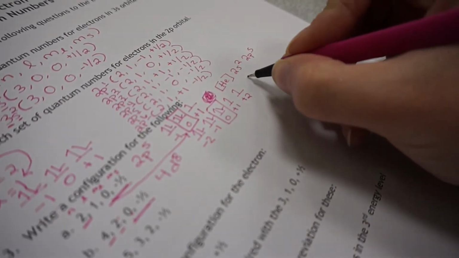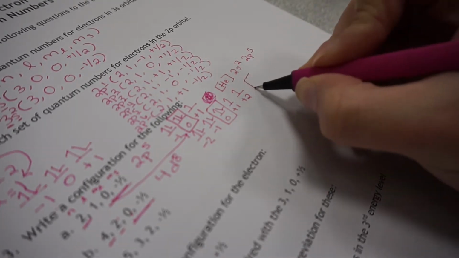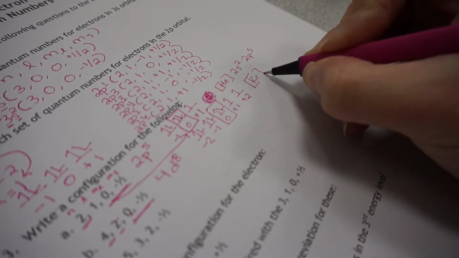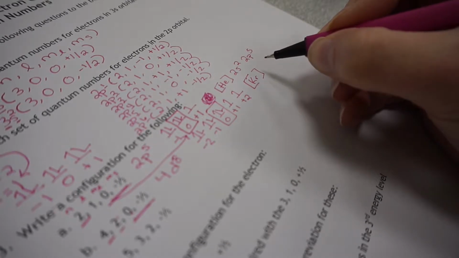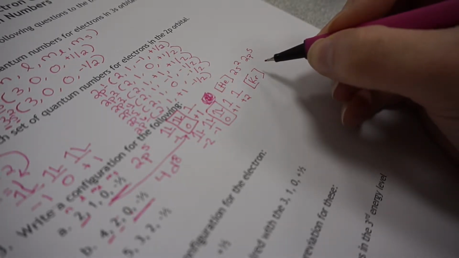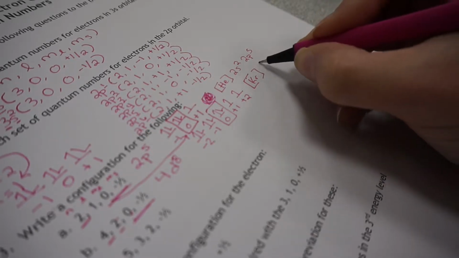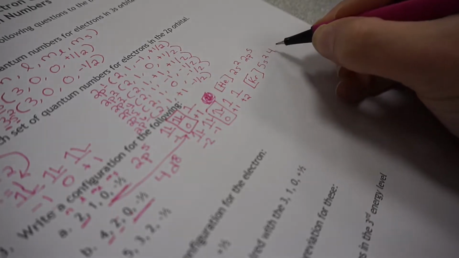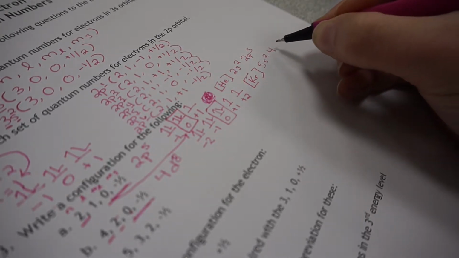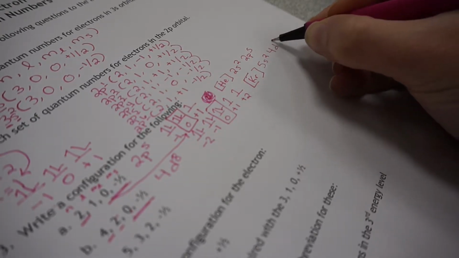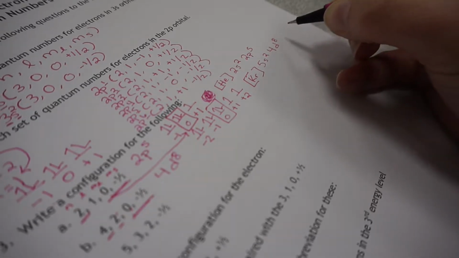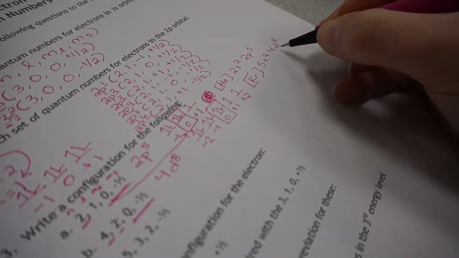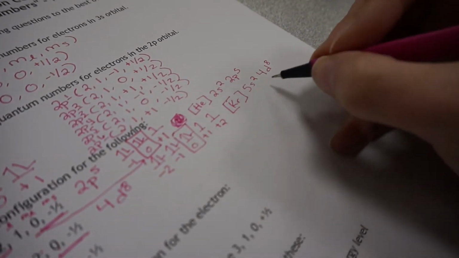So noble gas right here, open it up, it's Kr. So krypton, and then the next one will be 1, 2, 3, 4, 5s2. Because we're going to 4D, and then 4D8. Either way, the ending is 4D8. Okay, so that's the answer to B.